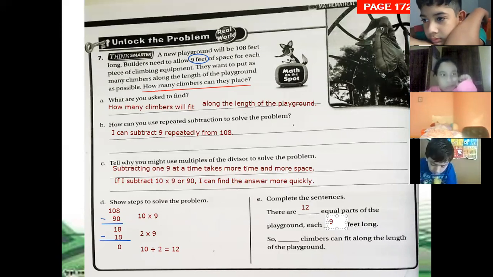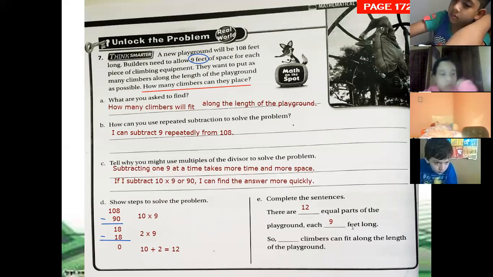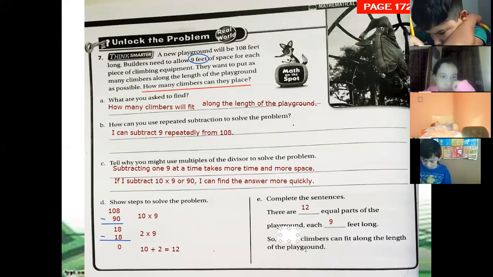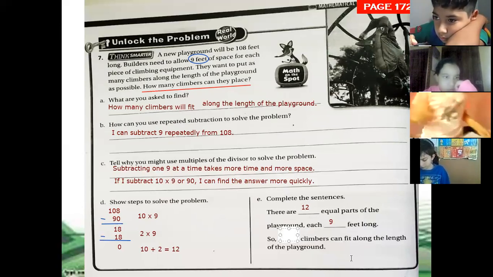9. Yes. Each part is 9 feet long. So, how many climbers can fit along the length of the playground? How many? Because the 108 is divided into how many parts? 18. No, it's not divided into 18 parts.